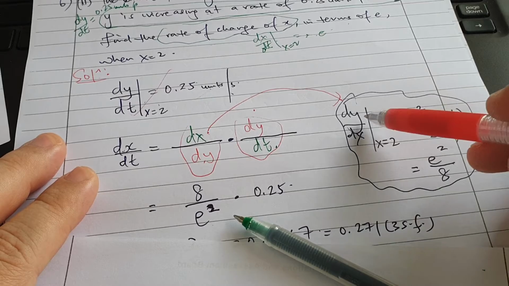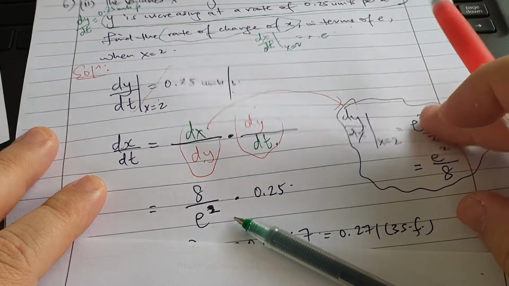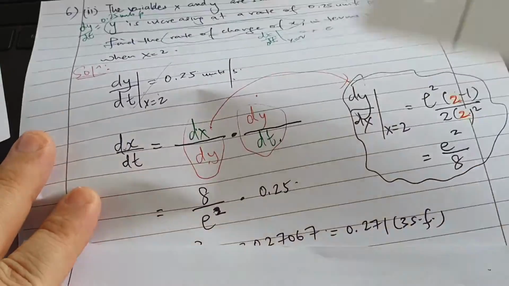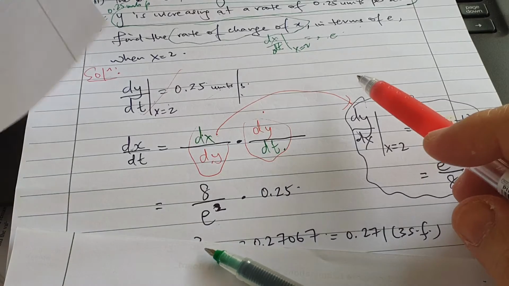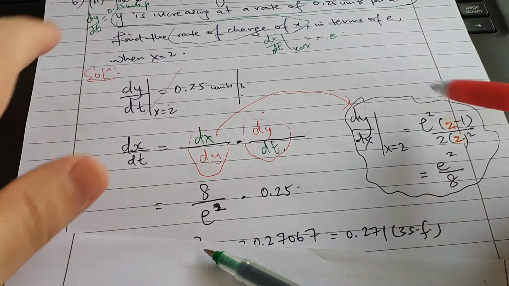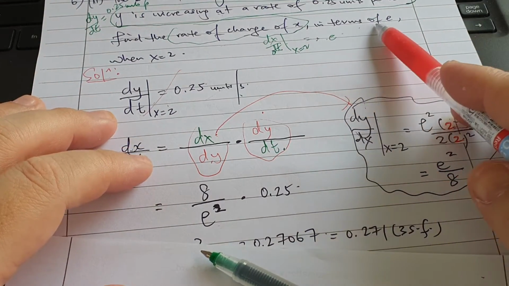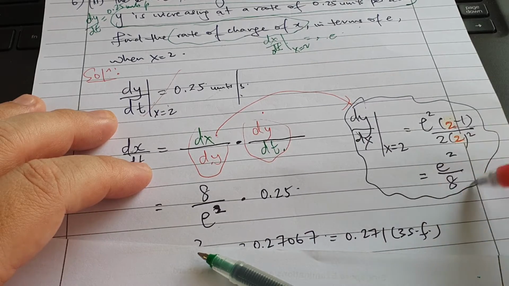So what I do is, I go and find dy/dx. For the previous part I already know, I've already worked it out. So I sub in and I get this. Okay, I leave it in e. Why? Because the final answer they want is in terms of e. So do not 3SF or whatever here, then you won't be able to get the answer.